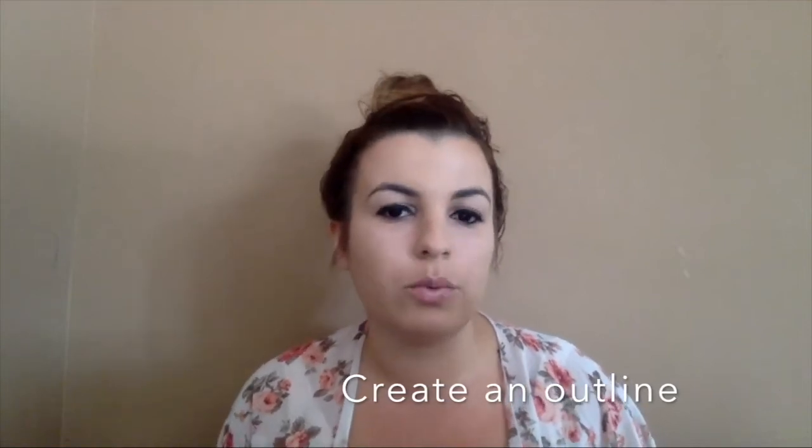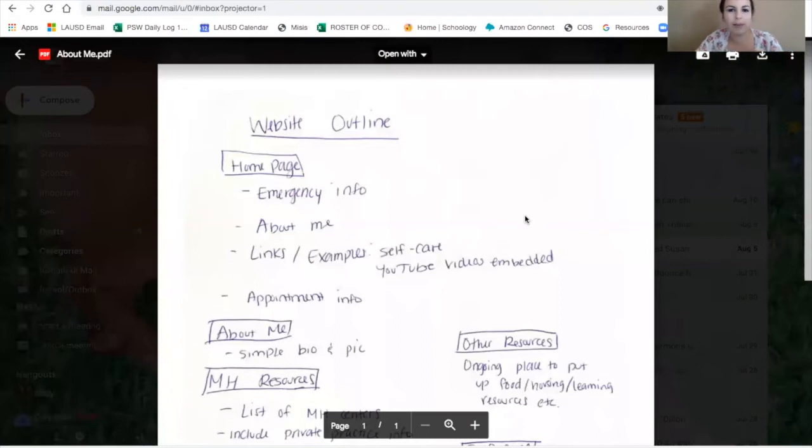Like, what do you really want to be there? How many pages are you thinking about having? What do you want on each page? And that will develop further, obviously, as you start playing around and getting ideas and getting more and more creative. But it just helps to have like some stepping stones or building blocks, kind of like creating an outline before you started writing an essay. So let me share my screen and just show you what mine should have looked like. I actually made this after the fact, but let me just share my screen. Okay. So here is my website outline.